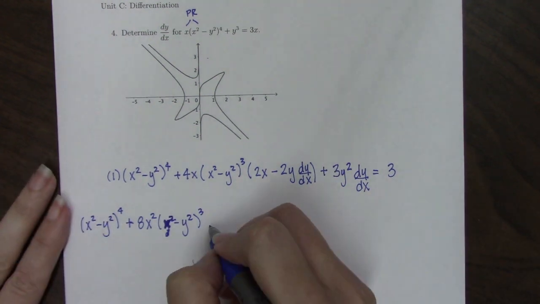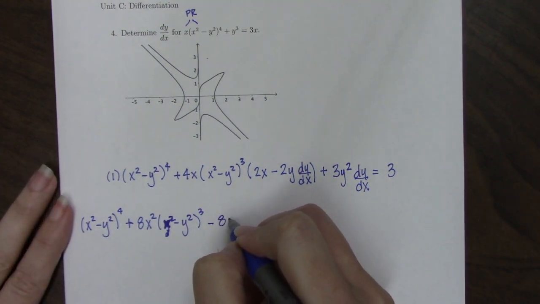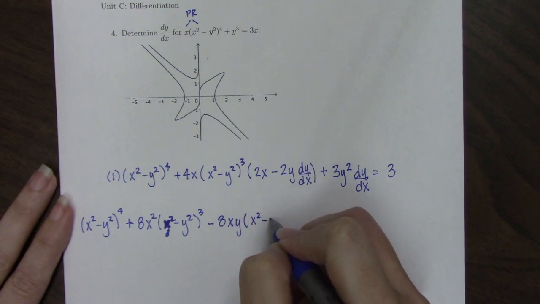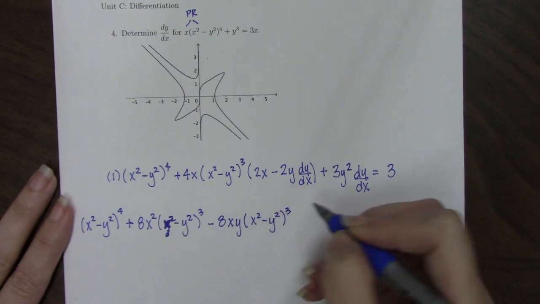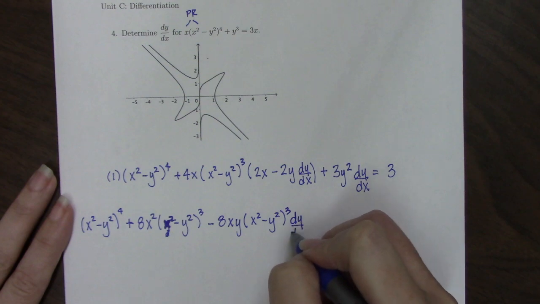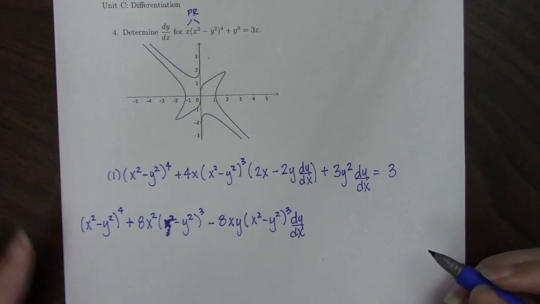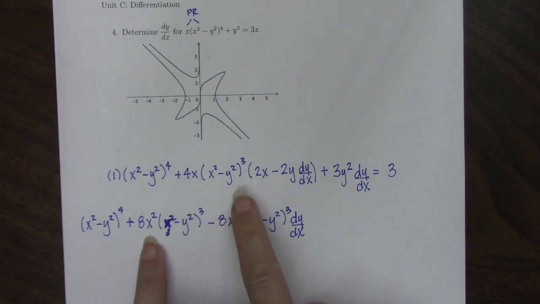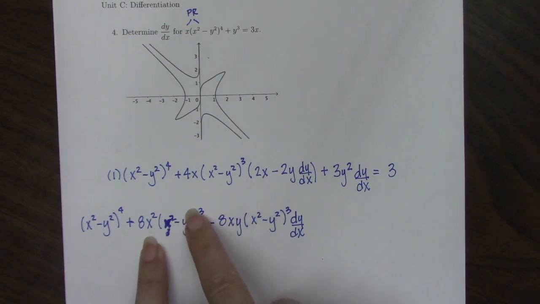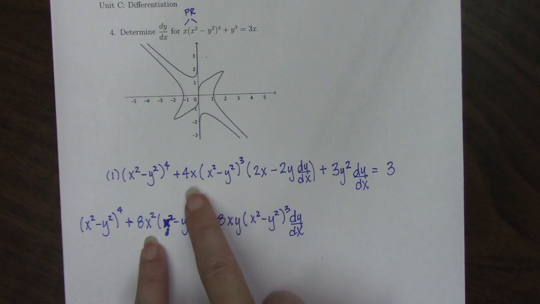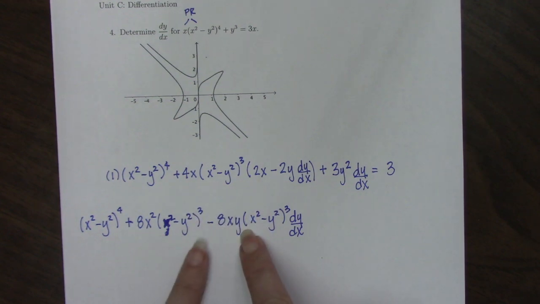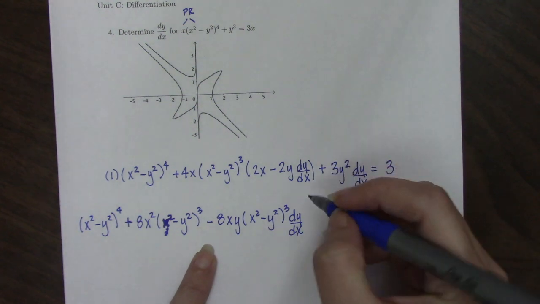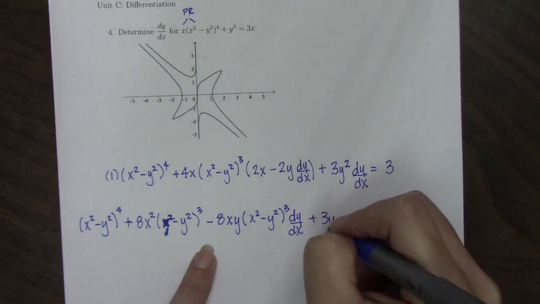Negative 2 times 4 is negative 8, x times y, we still have our x squared minus y squared cubed, and I'm just going to put the dy/dx at the end. If we look back, 2x times 4x gives our 8x squared, we just drag this down. Negative 2y times 4x is negative 8xy, and then we also had to bring this term down. Then we just copy everything else.